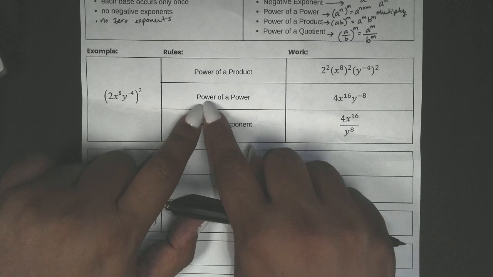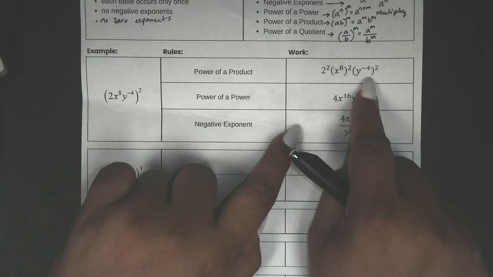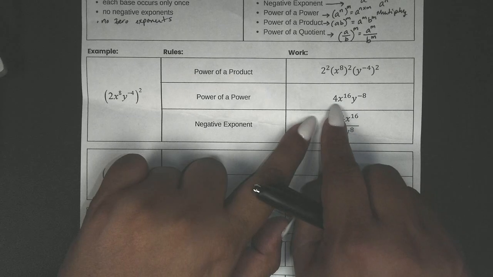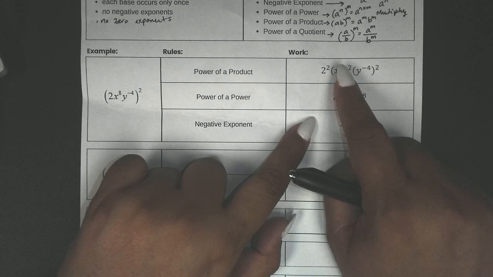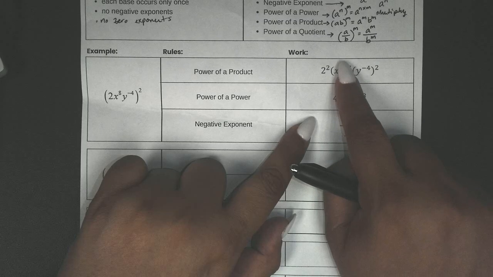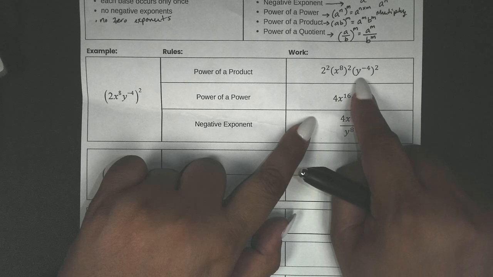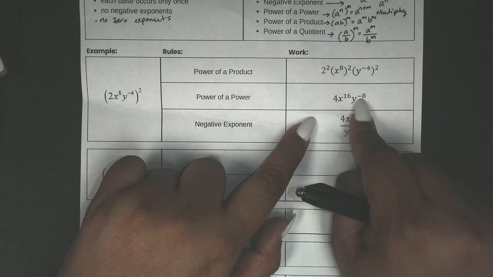So because of the power of a power rule, I'm able to take this expression. You can do 2 squared is 4, but it says that I can multiply these exponents here because this is a power raised to another power. So that will become x to the 16th, and this will become y to the negative 8.